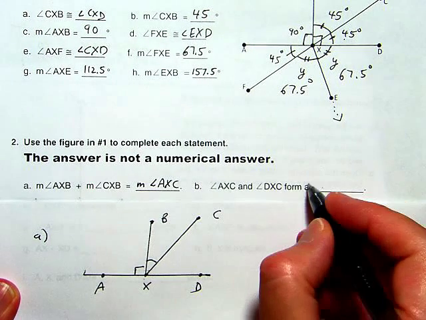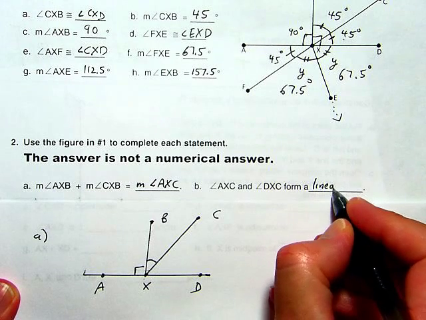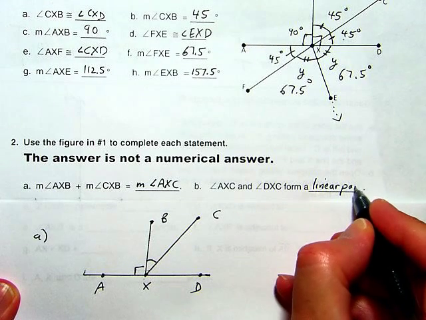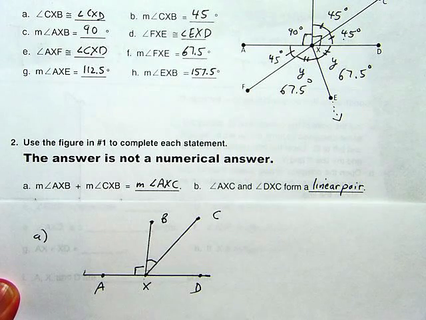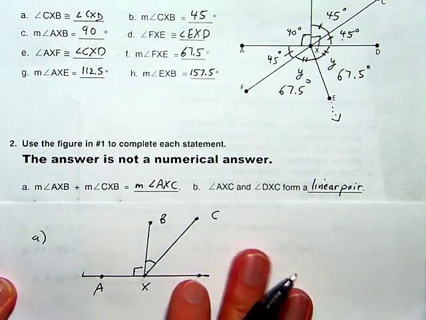answer is linear pair. Okay, that's because when you add AXC and CXD, you get the straight angle AXD. Let's go on to C.